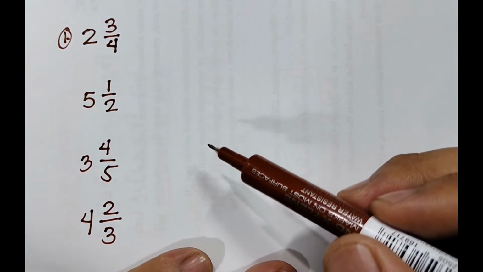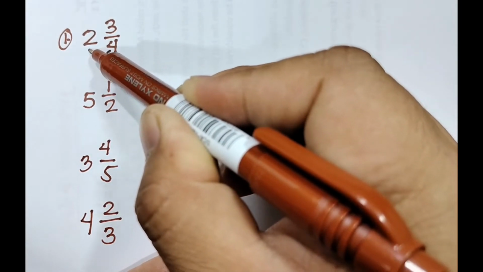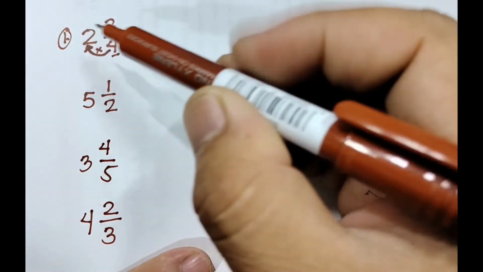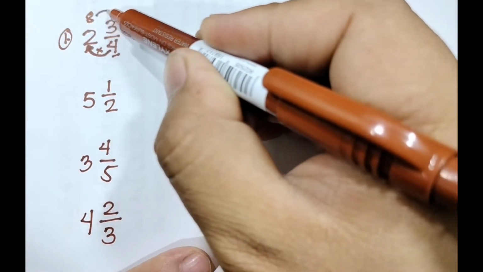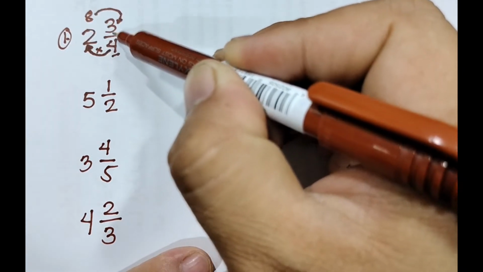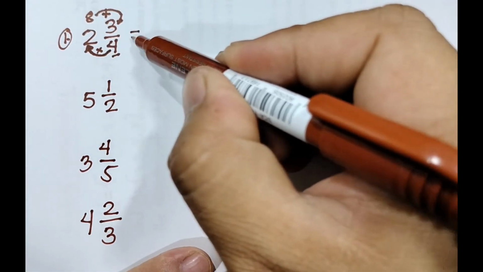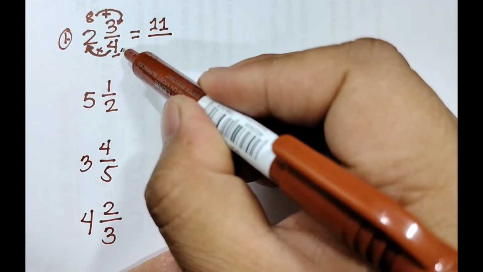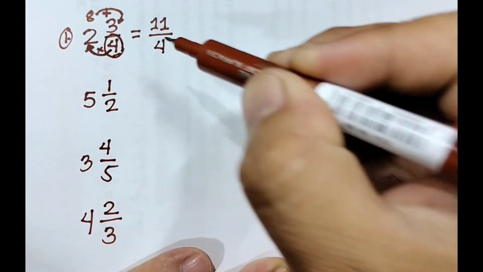So anong gagawin natin? First, we need to multiply the denominator to the whole number. So we need to multiply. So 4 times 2, that is 8. Then i-add natin sa numerator. Then the result we will add to the given numerator. So 8 plus 3, that is 11, over copy the denominator. So that is 4.